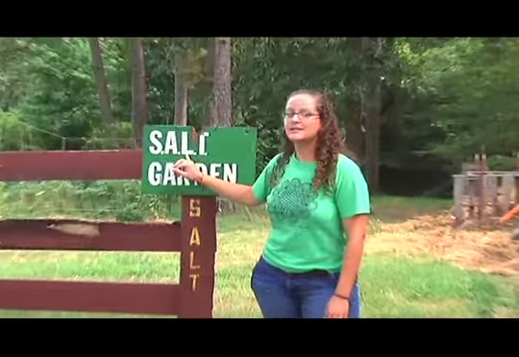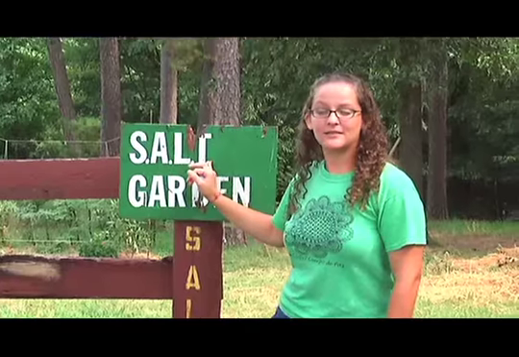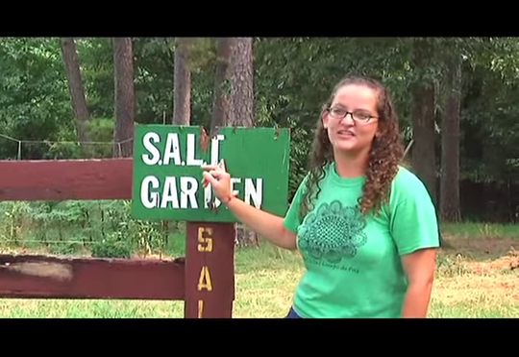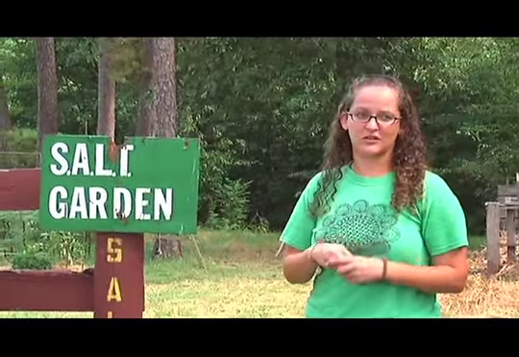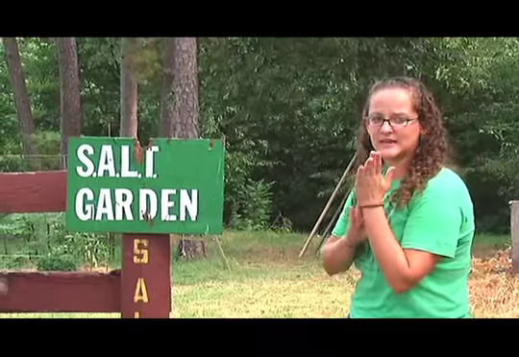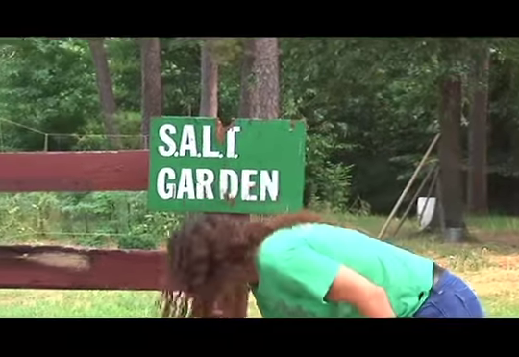Agriculture. Agricultural. Land. Terrain. Technology. So we're going to look at some of the technologies that we have in our salt garden that make it an appropriate technology for somewhere, say, in Guatemala.